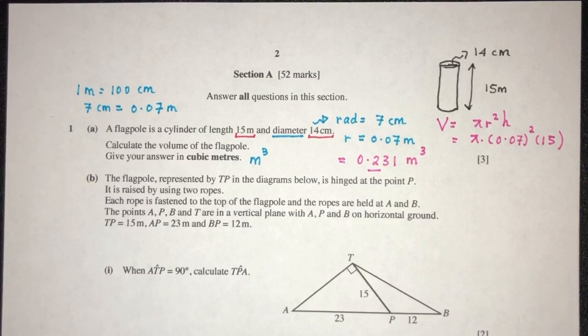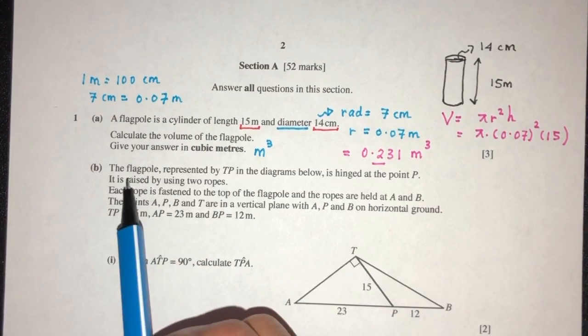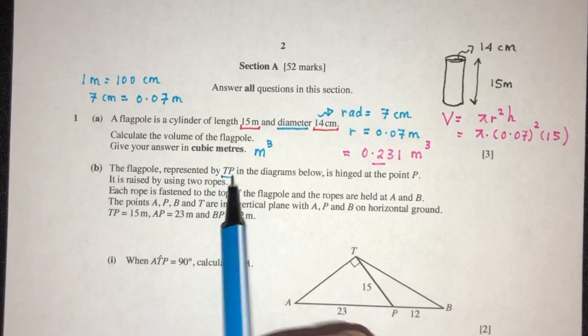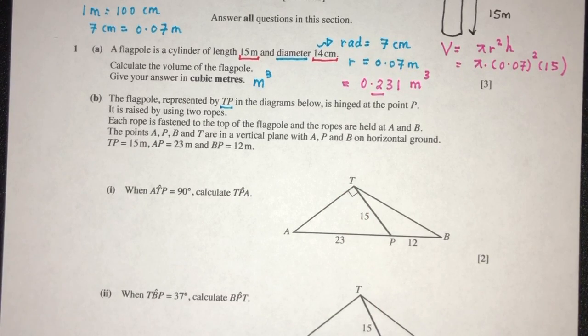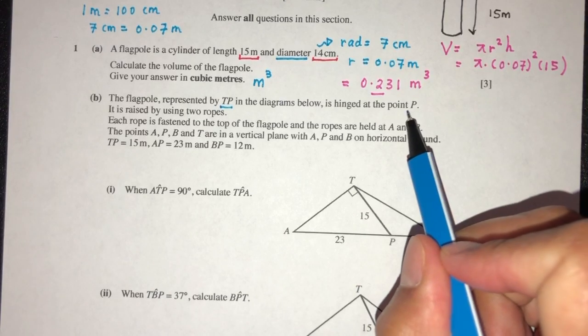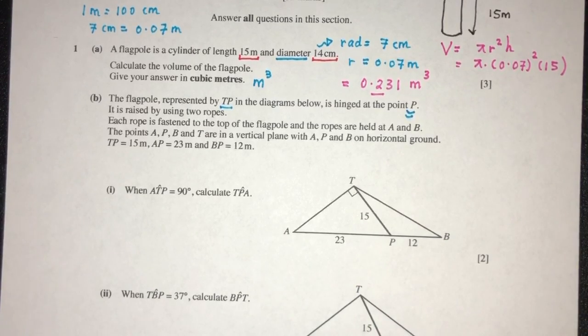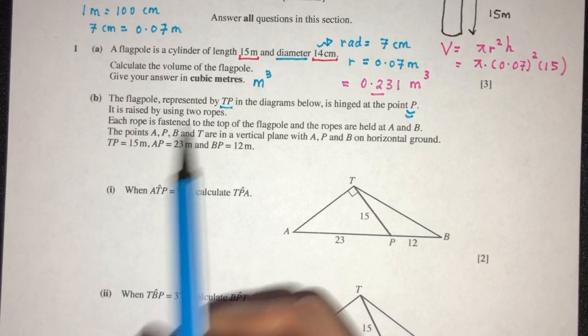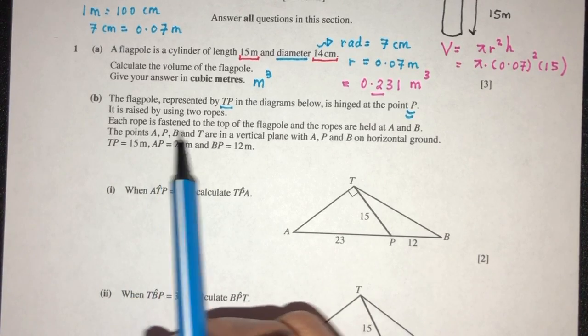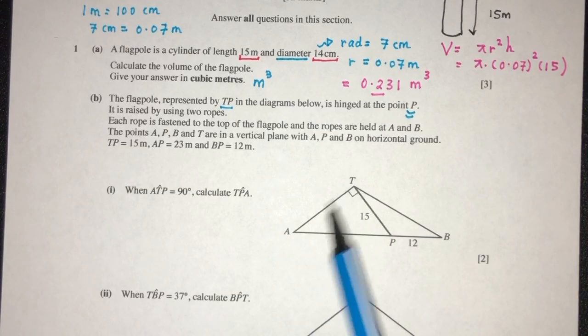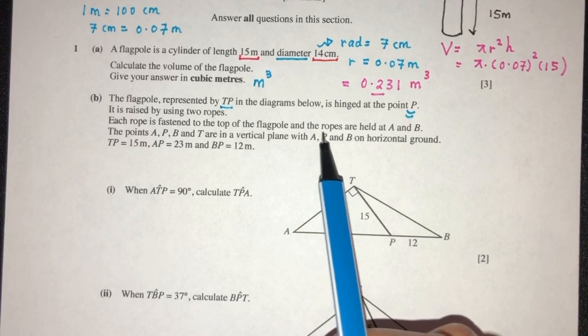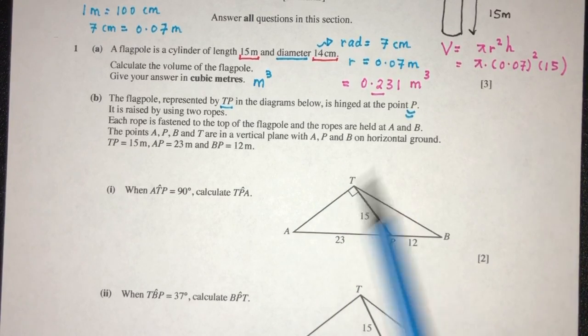Now for part 2, let's see what do we have. The flagpole represented by TP. So here we have TP. That's the flagpole in the diagram below. Okay, is hinged at the point P. Okay, what else do we need to know? It is raised by using 2 ropes. Each rope is fastened to the top of the flagpole. As you can see here, it's the top of the flagpole, and here it seems we have those 2 ropes. The ropes are held at point A and point B.